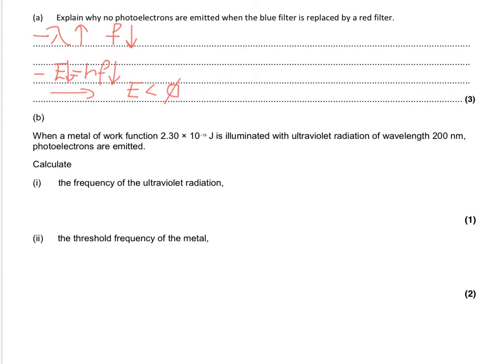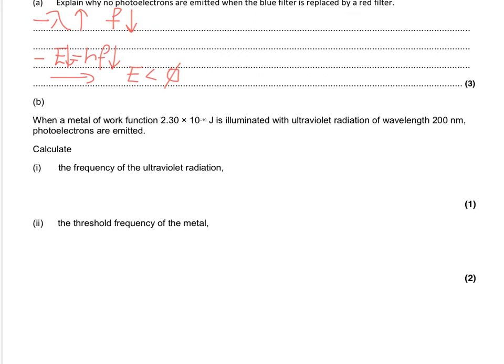Okay, so you've got metal of work function 2.3 times 10 to the minus 19, and ultraviolet radiation of wavelength 200 nanometers. So what's the frequency? Frequency is the speed of light divided by the wavelength. So it's going to be 3.00 times 10 to the 8 divided by 200 times 10 to the minus 9.